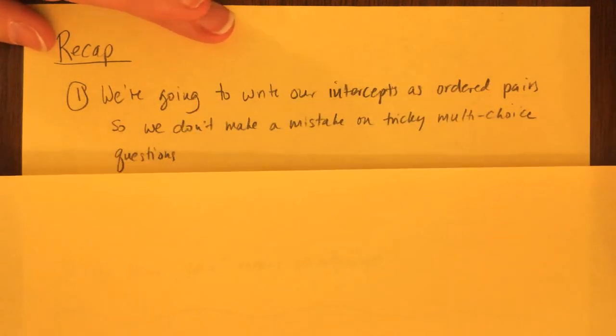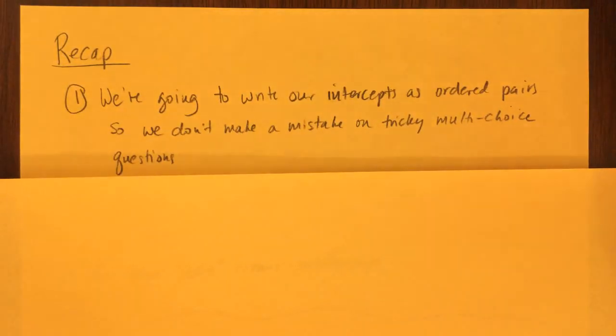Today we're going to talk about quadratic functions. I want to do a little bit of recap about some vocabulary, and then we're going to recap linear functions to compare them to quadratic functions. Okay, so first of all, we're going to be talking zeros and X-intercepts.